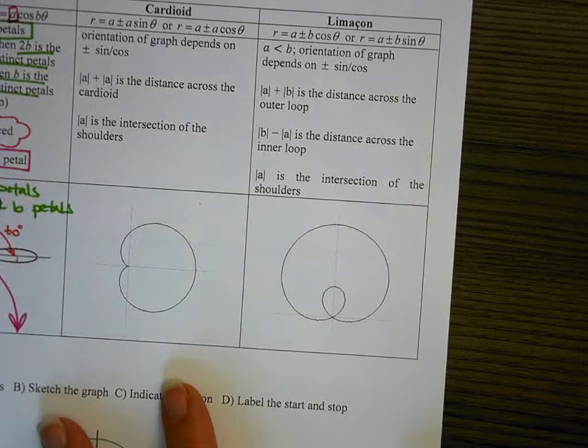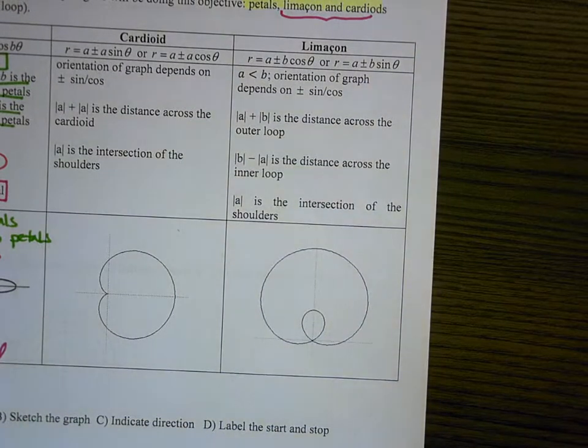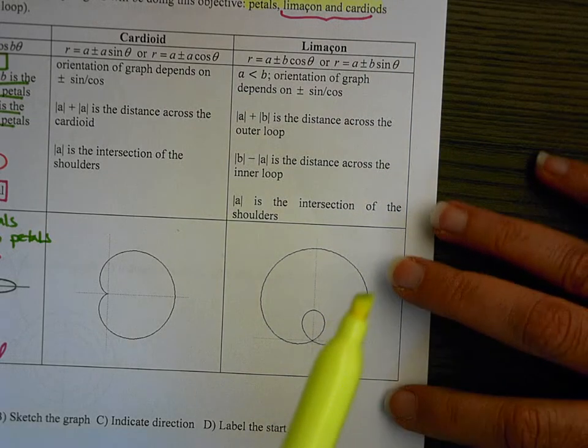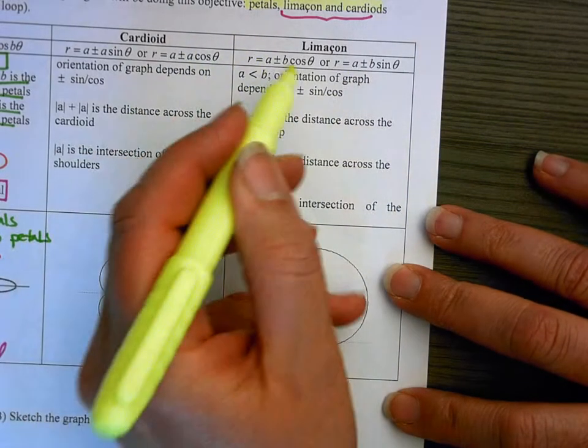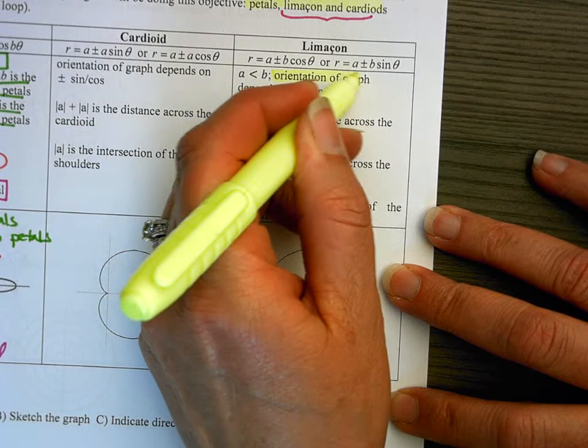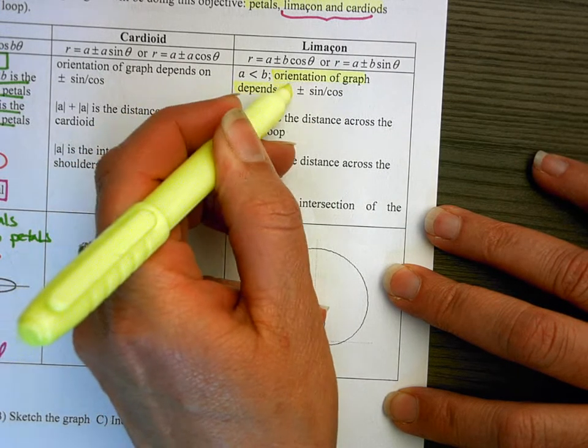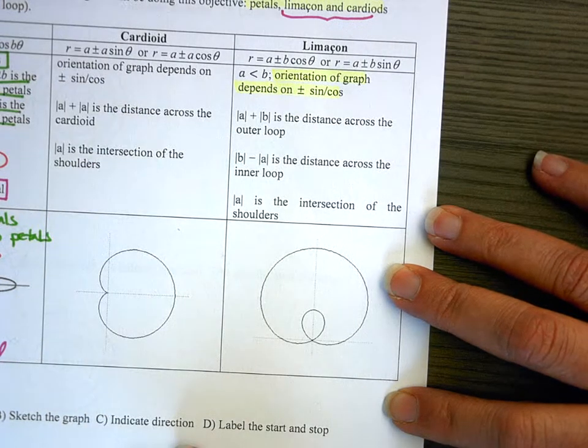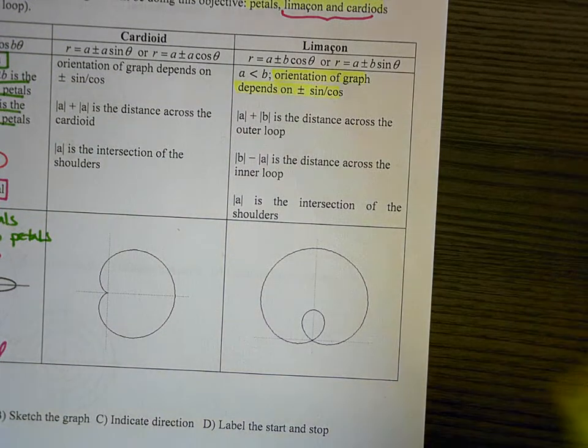All right, so let's start with a limacon graph. Again, I'm adding or subtracting, and you're going to have 2 different numbers that you have to pay attention to. The first thing you should look at is the orientation of the graph, meaning, is it going up, down, left, or right? That depends upon whether you're adding or subtracting sine versus cosine.